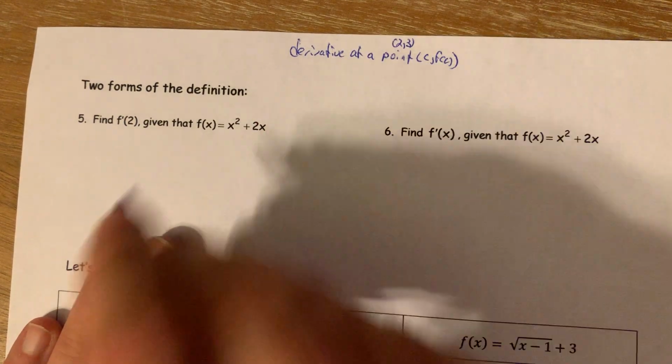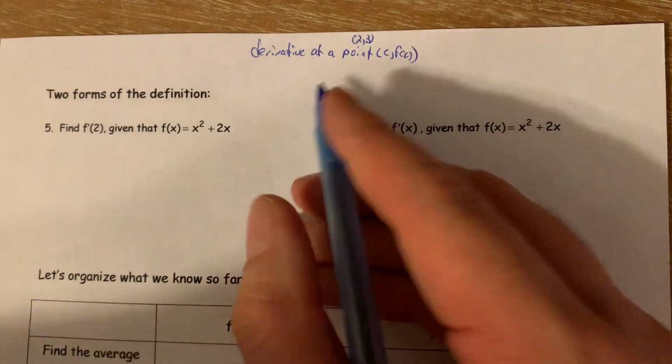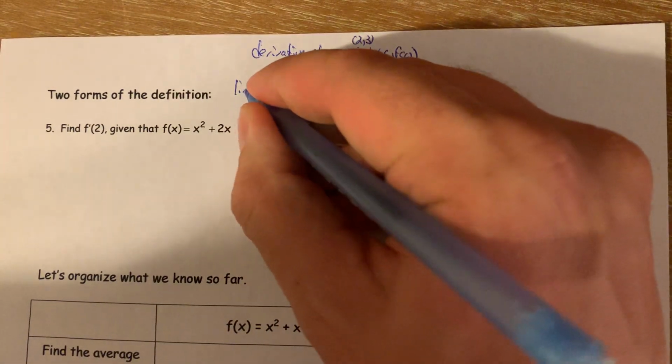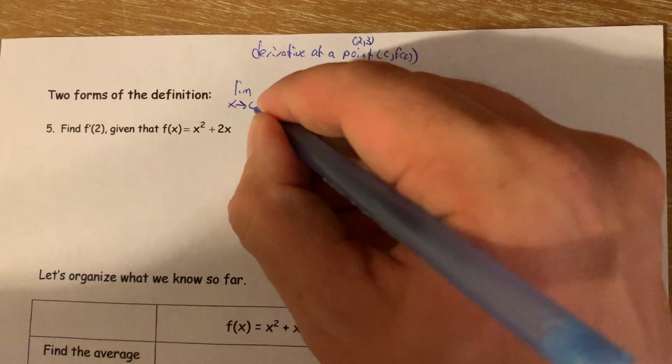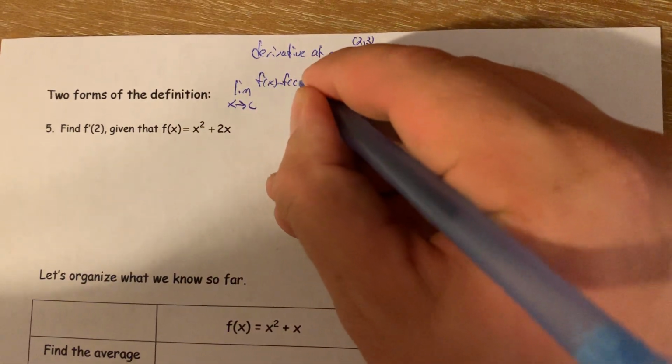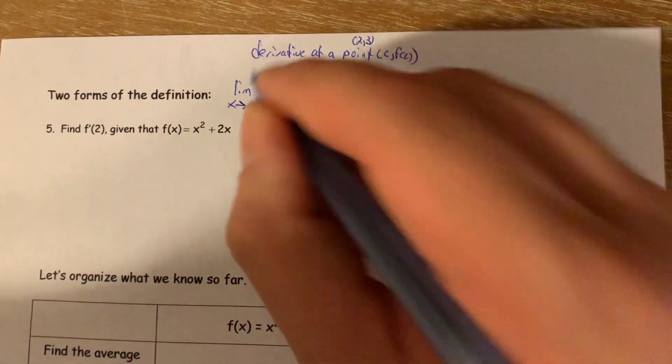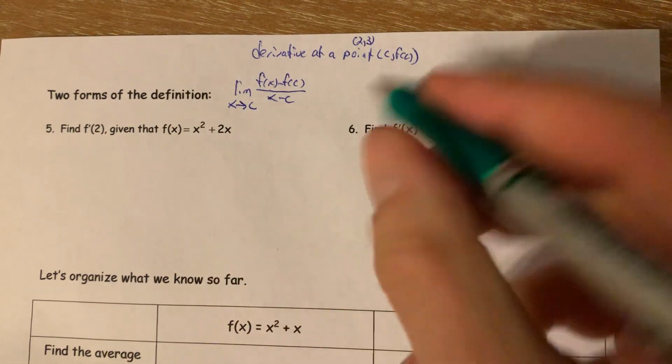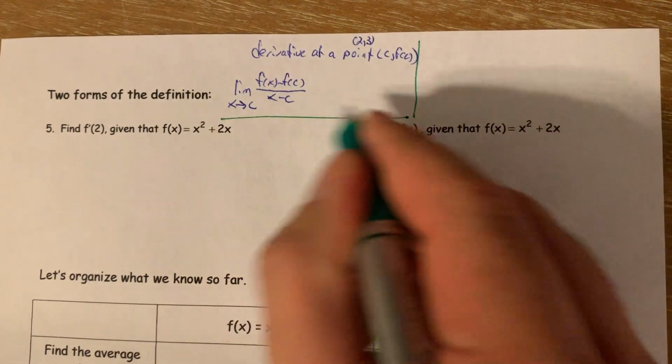That formula is one you should know from the other day. It's the limit as x goes towards c of (f(x) minus f(c)) over (x minus c). You do want to have this memorized, that this is the derivative at a point.